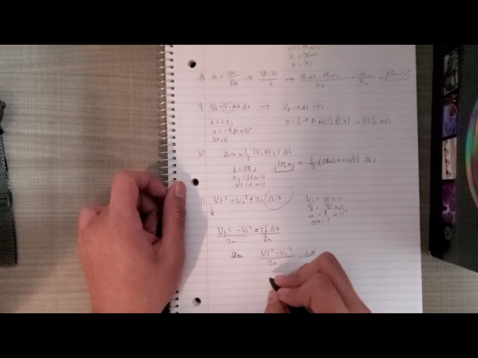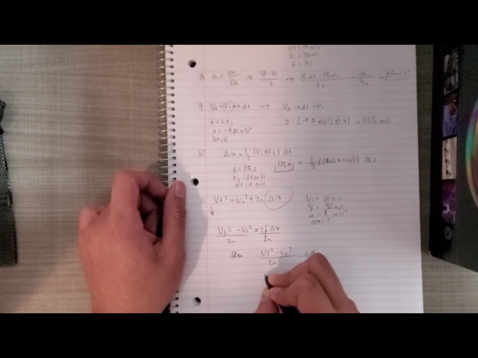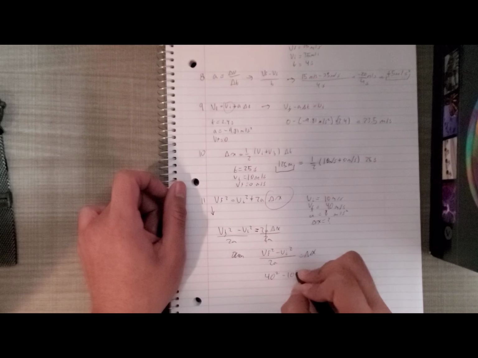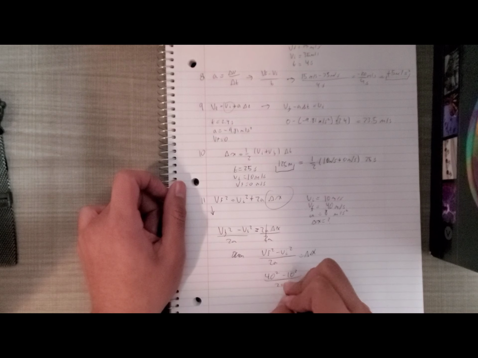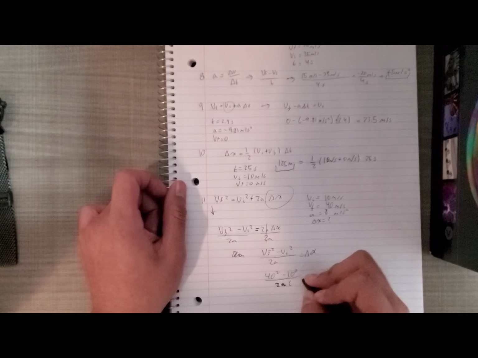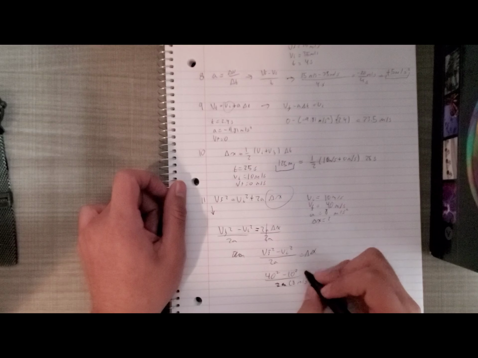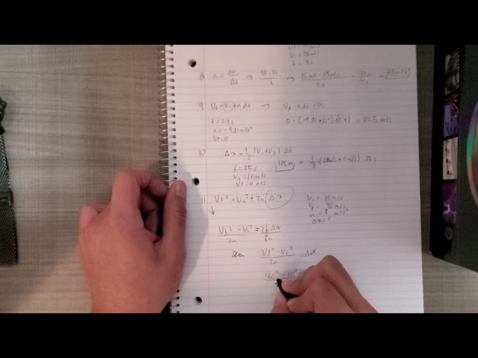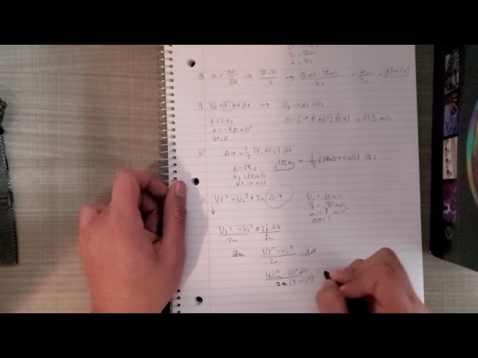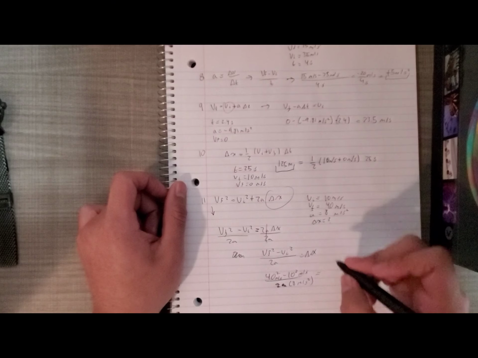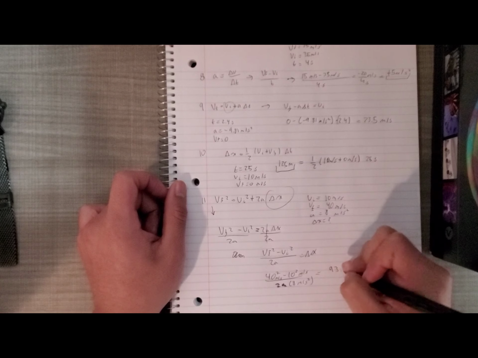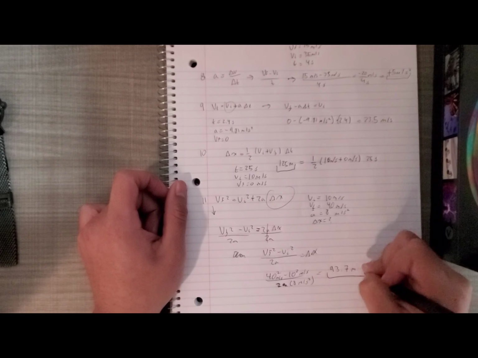We plug in 40 squared minus 10 squared over 2 times 8 meters per second squared. And that should equal 93.7 meters.